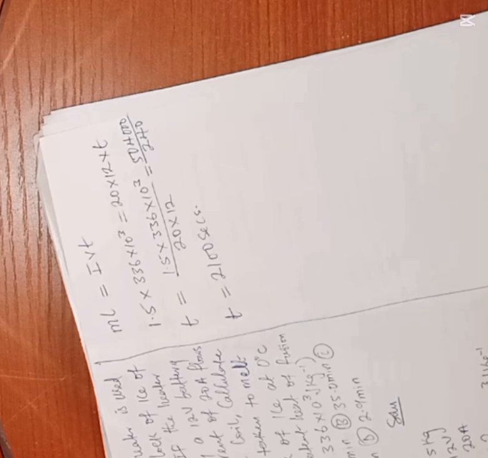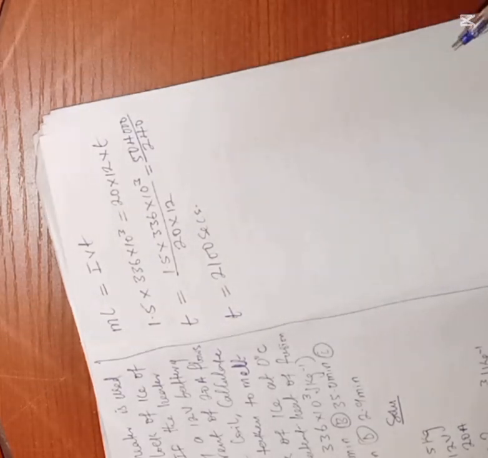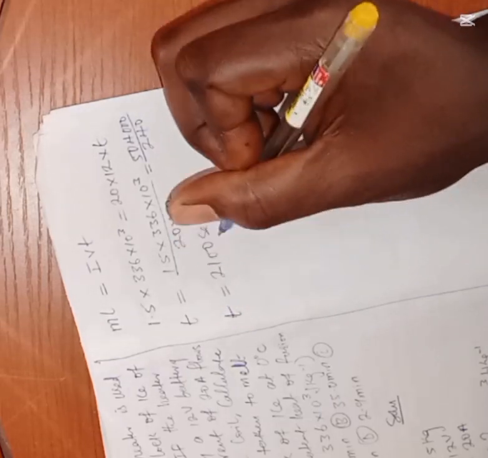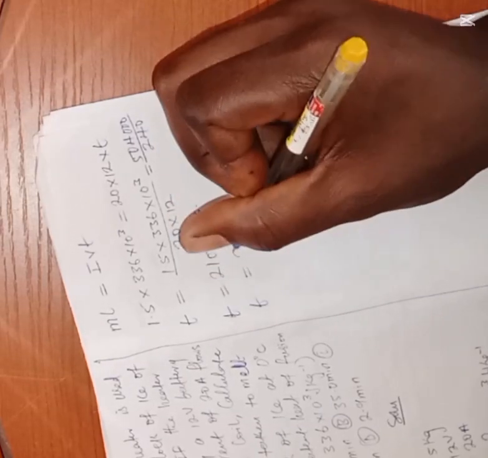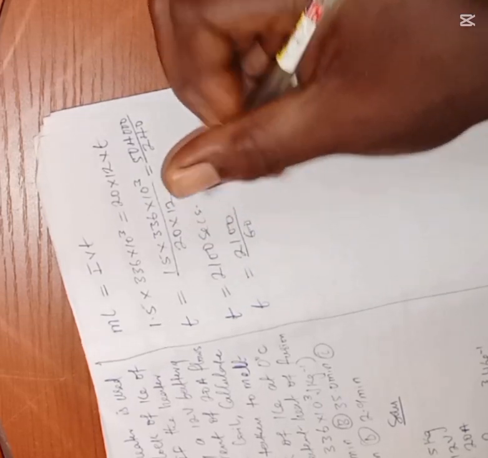Okay, so we know that 60 seconds make 1 minute. Since they gave us the options in minutes, we are going to divide this value by 60 so that we can get our answer in minutes. So t is going to be 2100 divided by 60.